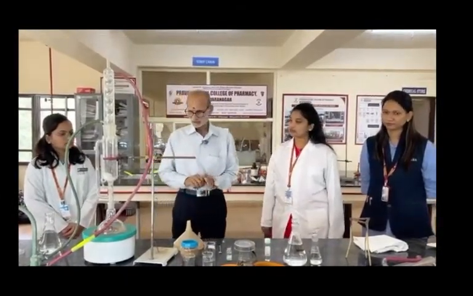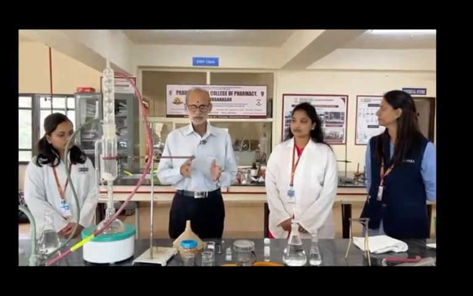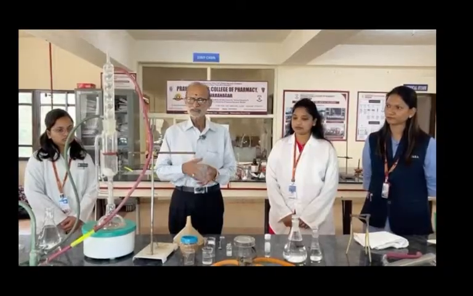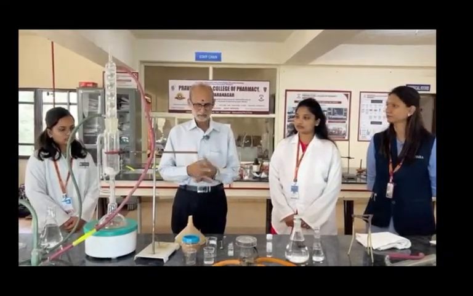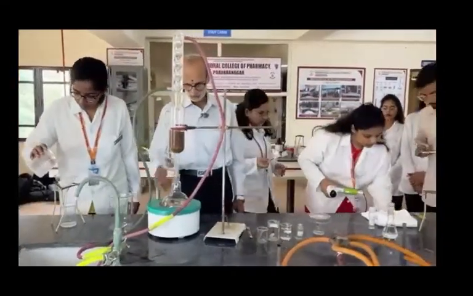So we are going to start with the extraction and isolation of embelin. Embelin is a benzoquinone, which is present in a plant called Embelia ribes fruit or Embelia germinatum. These are the two species which are being traded and which are available in the market. It needs more time, and once the extraction is complete, then we'll do the further processing.